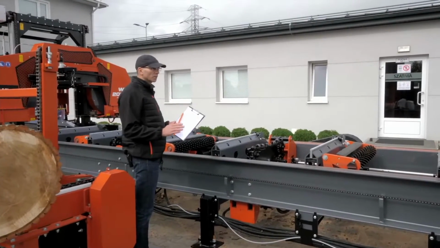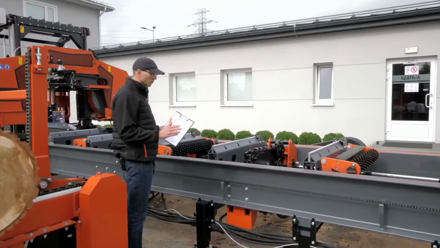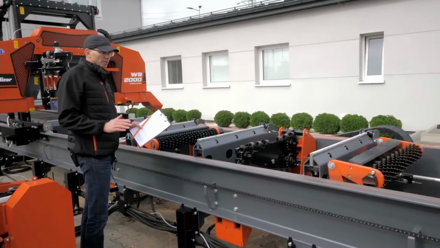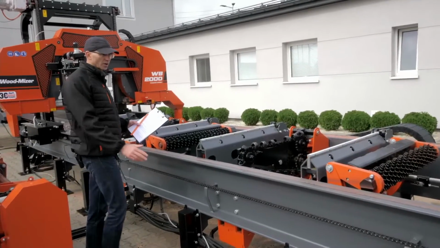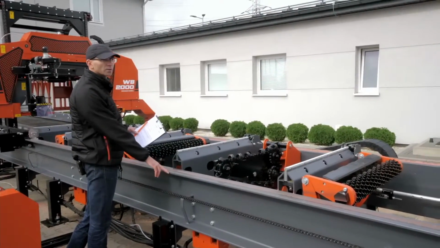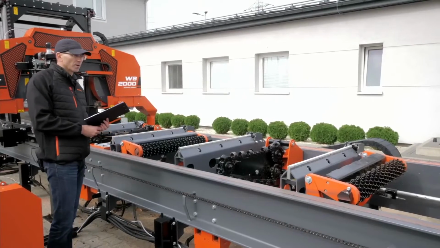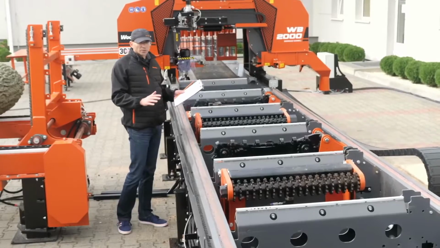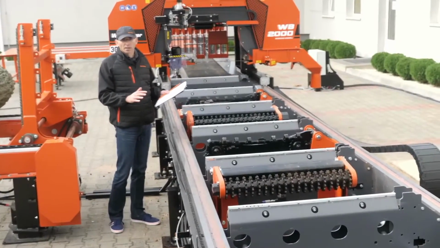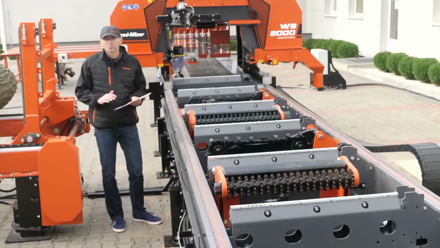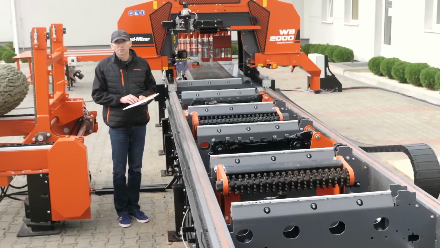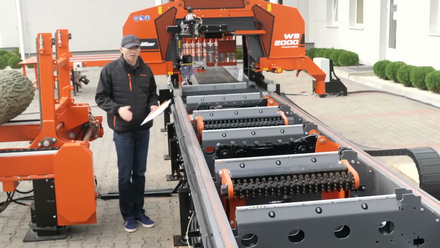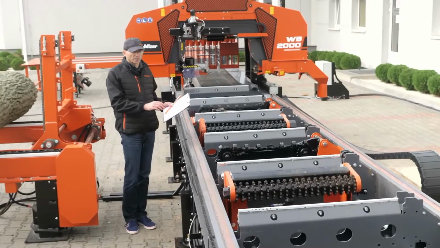Okay, WB2000 bed. As you see, very strong construction. The main beams, main elements of the bed, there are 400 C-beams located on both sides of the bed. Also the cross sections are very strong. That welding construction allows us to operate logs with a maximum weight of 6,000 kilograms. 6 ton logs we are able to handle with that bed.